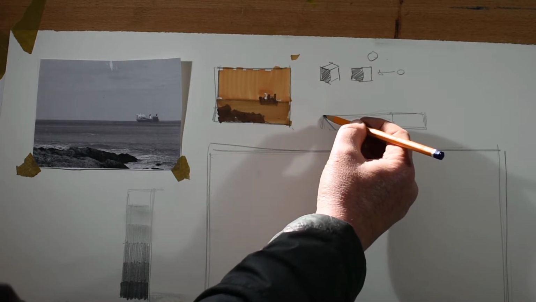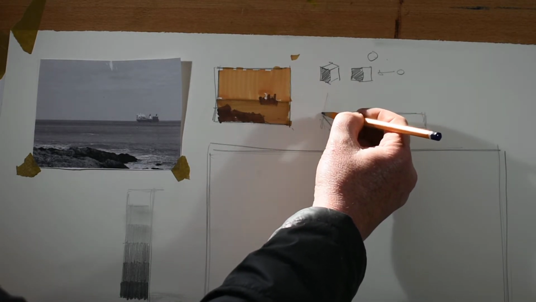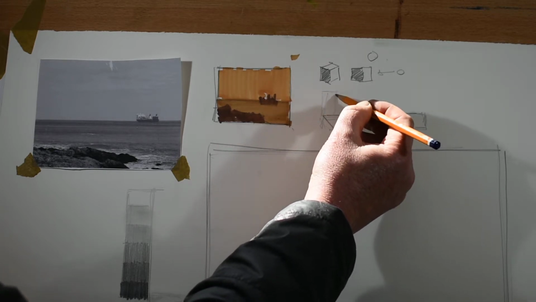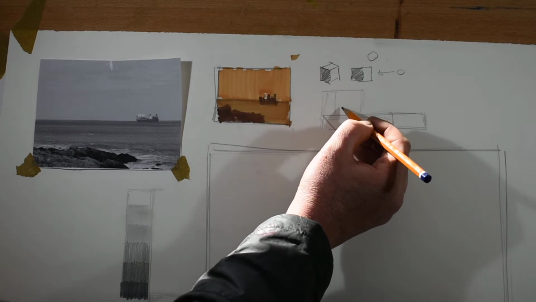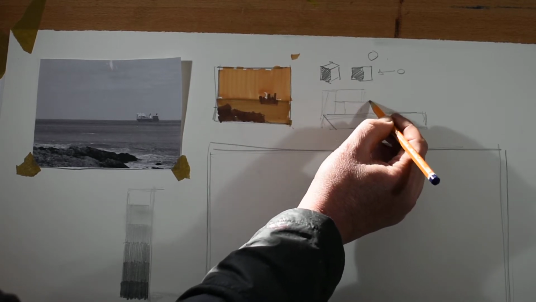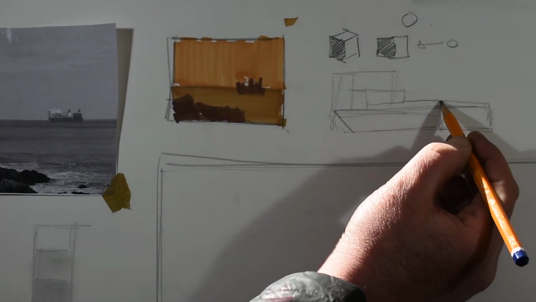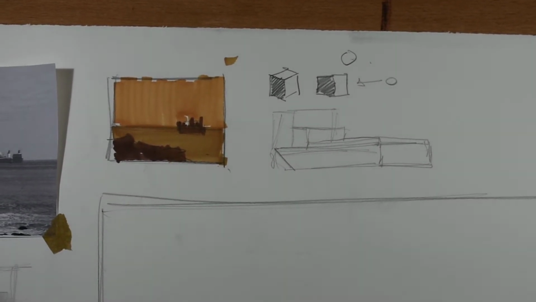If I come up to what we call the superstructure, which is all the building stuff on top, we've got the same. We've got a large rectangle, and then a slightly smaller rectangle, and then a very narrow rectangle. Three rectangles all on top of each other.